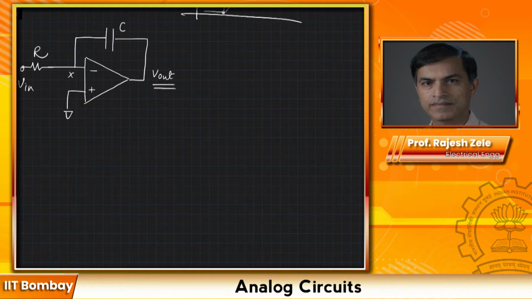The capacitor in the Laplace domain, we know that its impedance is 1 over SC. So V out over V in, you can convince yourself, is equal to the impedance in the feedback, which is 1 over SC, divided by the input impedance, which is R. This comes from the same expression as R2 over R1 that we did earlier, and the negative sign.